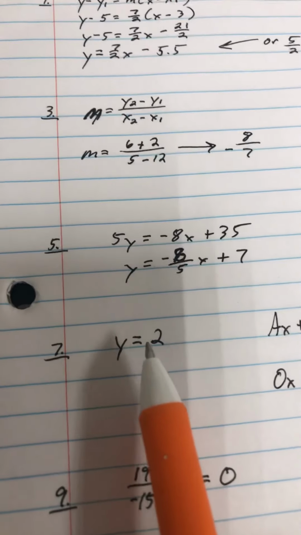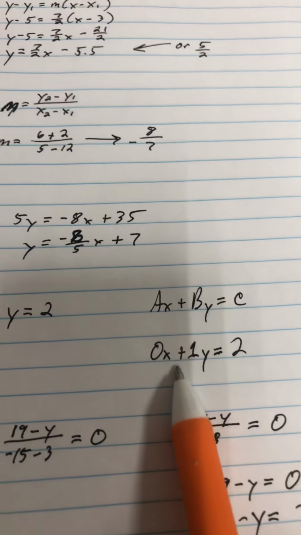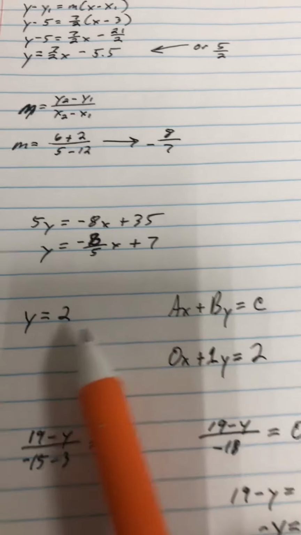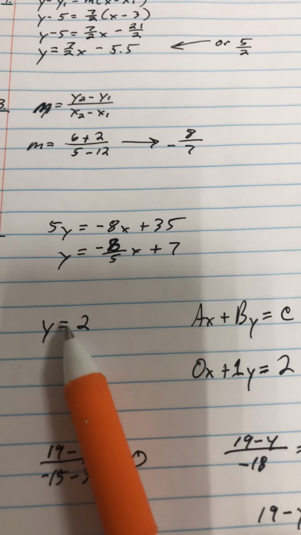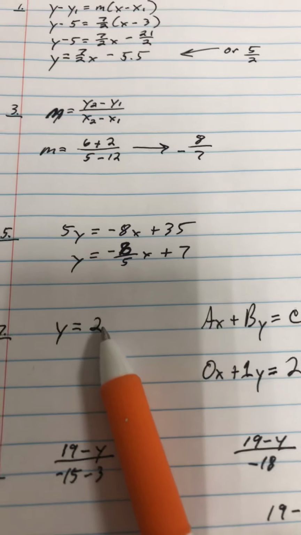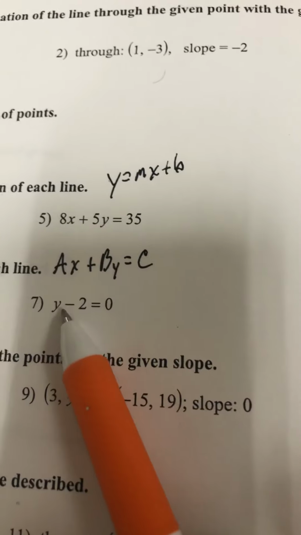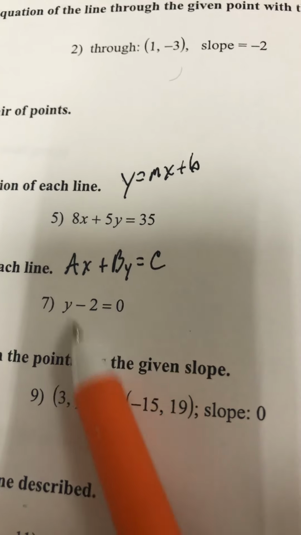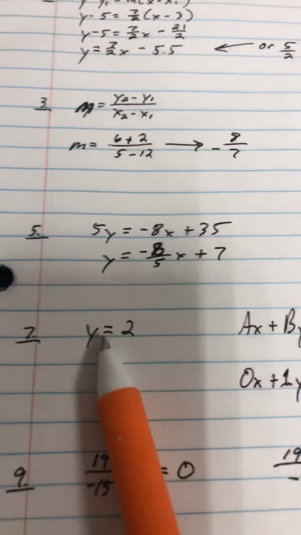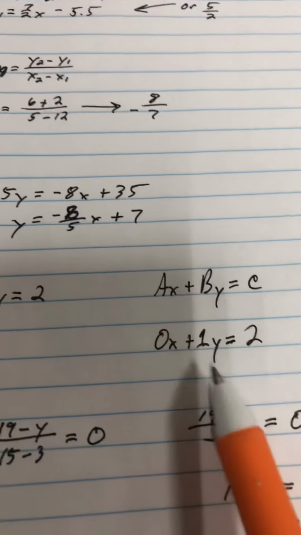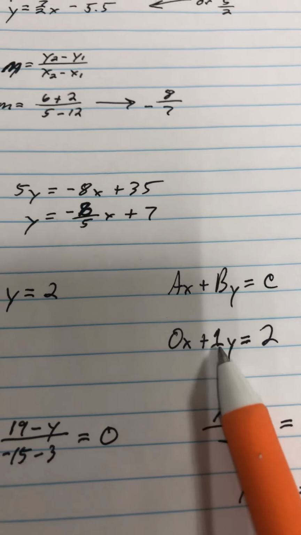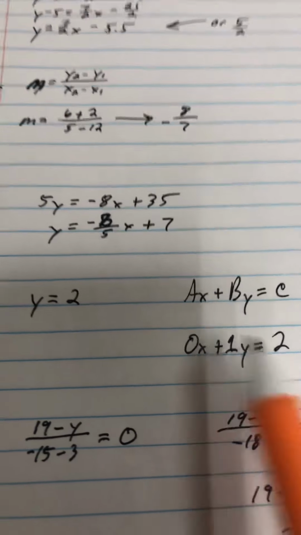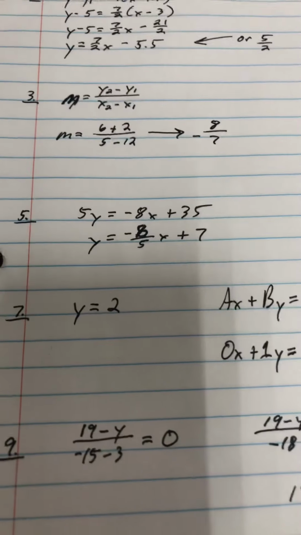So when I do that, and I show the work over here, I put the constants together, so I add 2 to both sides, because I have a minus 2, so I just add this 2 to both sides to get the y by itself. There was no x, so there is no x. 0x plus 1y is going to equal 2. So in other words, it's just y equals 2.